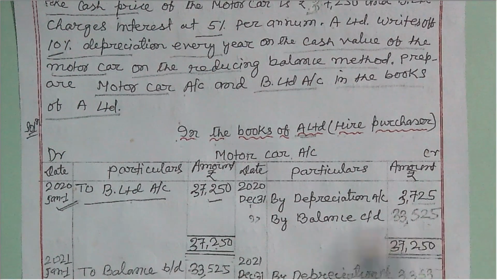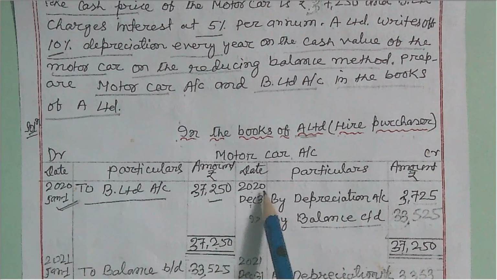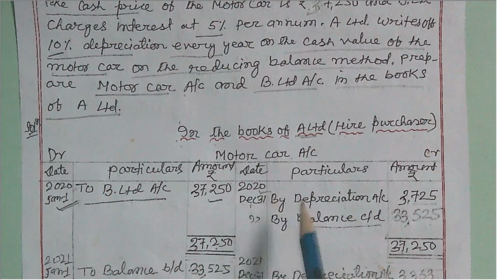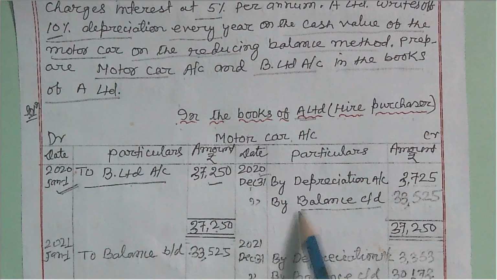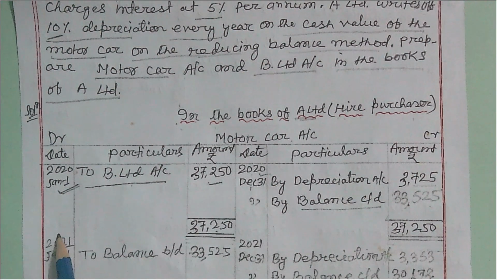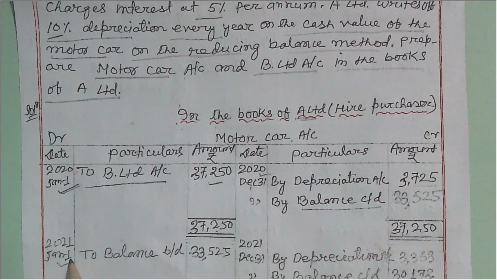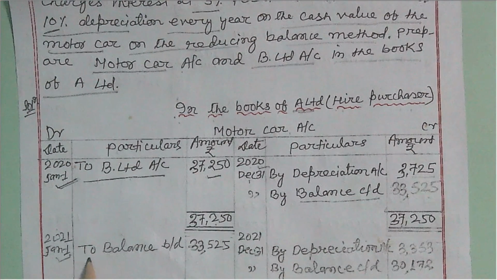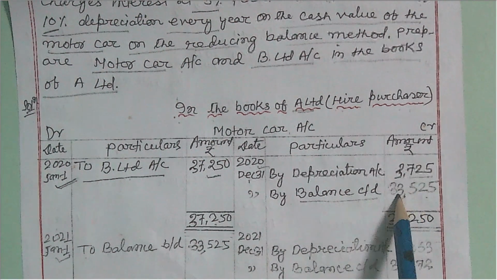So this is the closing balance of the motor car at the end of 31st December 2020. The same value becomes the opening balance next year, on 1st January 2021. So the new year begins, and it is to balance carried down, and here it will be balance brought down.